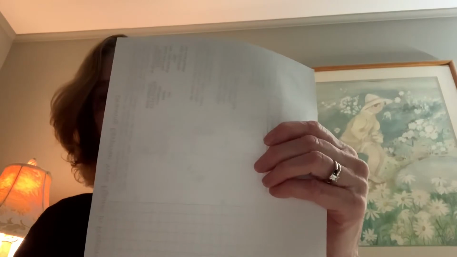You can also use just regular graph paper if you happen to have that for your math class and you don't want to draw your own grid. You can totally use graph paper. So if you do want to use your own grid, you need a piece of printer paper, a nice sharpened pencil, and a ruler.